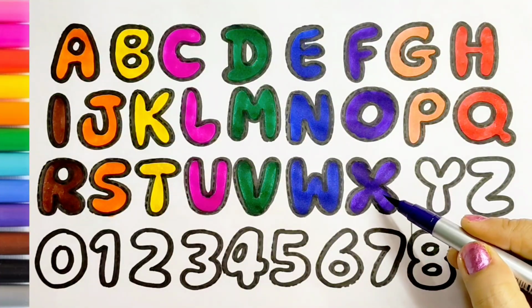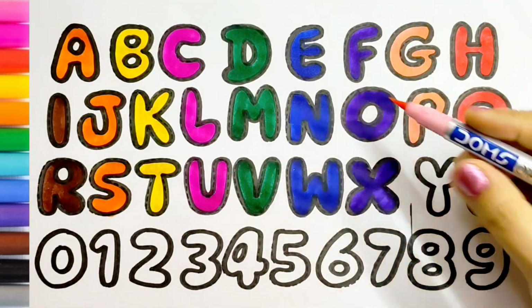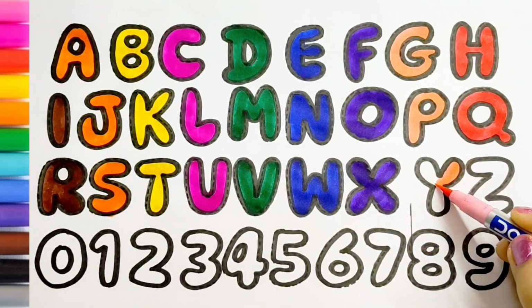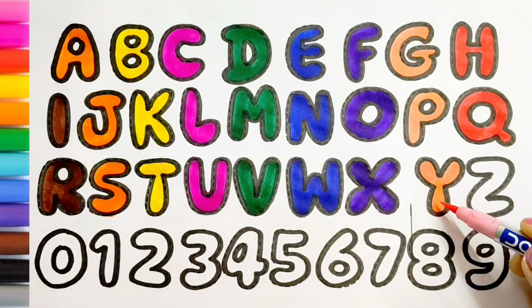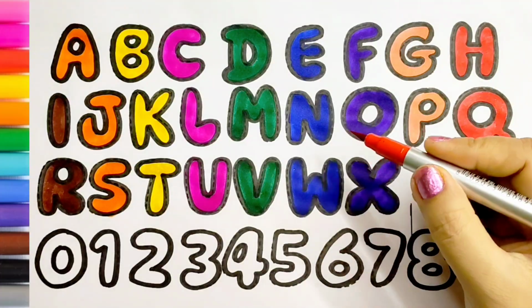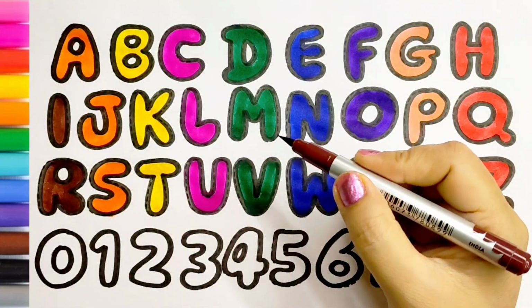X for X-ray. Pink color. Y for yo-yo. Red color. Z for zebra. Brown color.